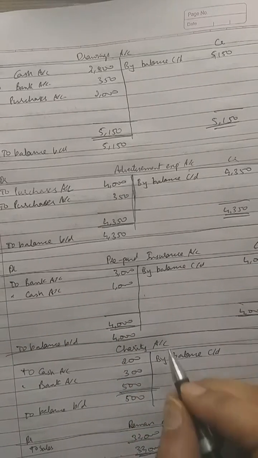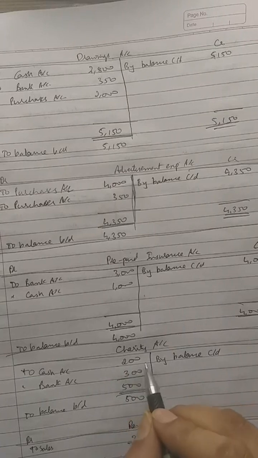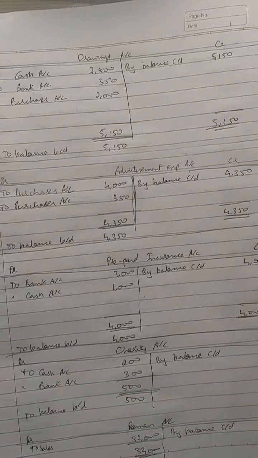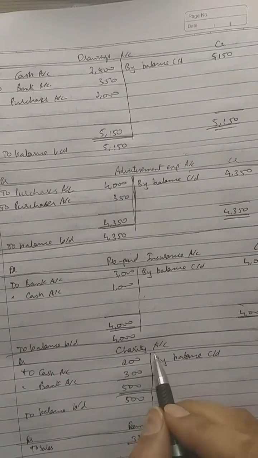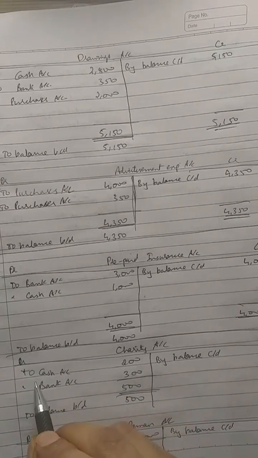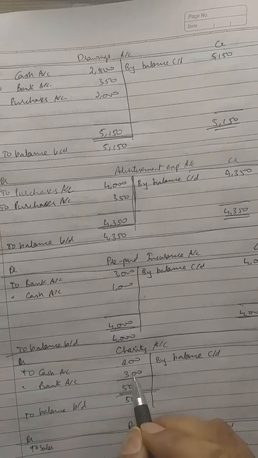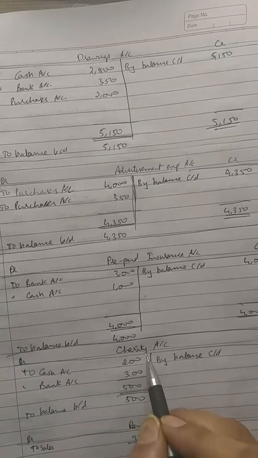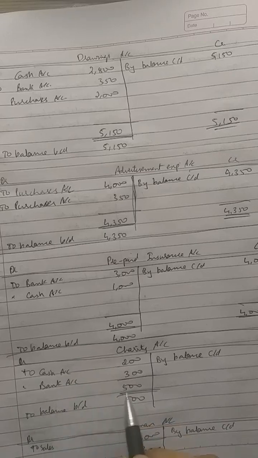Then charity account. In the original journal entry, charity account was debited. Sorry, I have not written debit and credit, I will lose marks. Okay. Charity account was debited. So come to charity account, come to the debit side, write the name opposite to it, to cash account 200. Once again in the journal entry, charity account was debited. So come to charity account, come to the debit side and write the name opposite to it, to bank account 300.